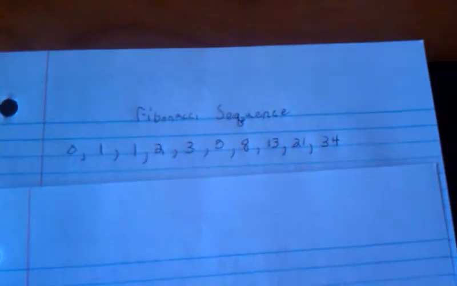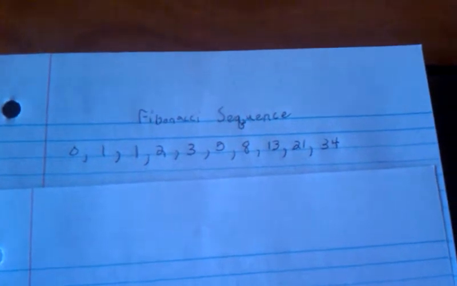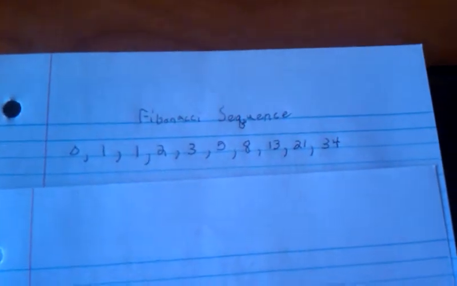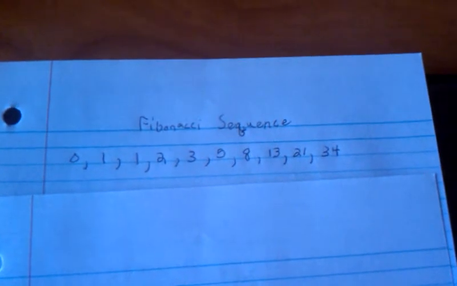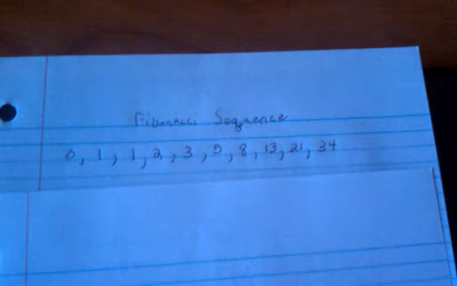Now the way you get the Fibonacci sequence is you add the first one with the second one and you get the third one. So for instance, 0 plus 1 is 1, 1 plus 1 is 2, 2 plus 3 is 5, 3 plus 5 is 8, and so on.